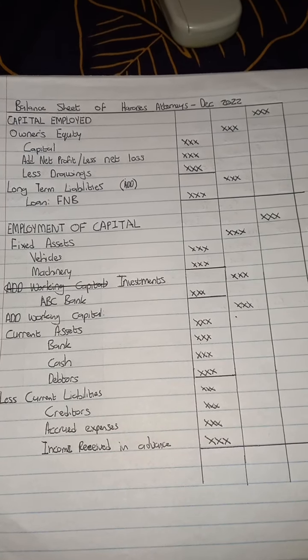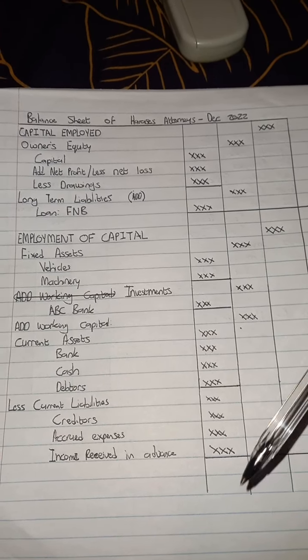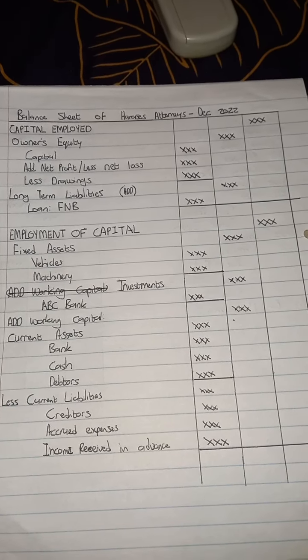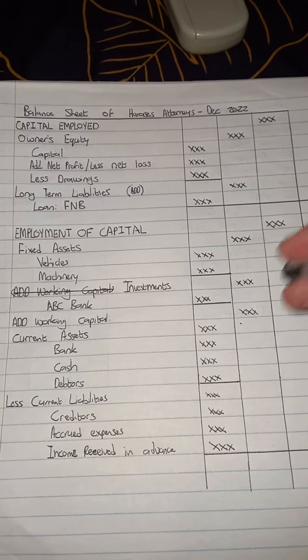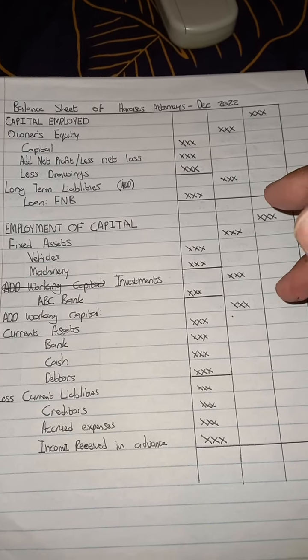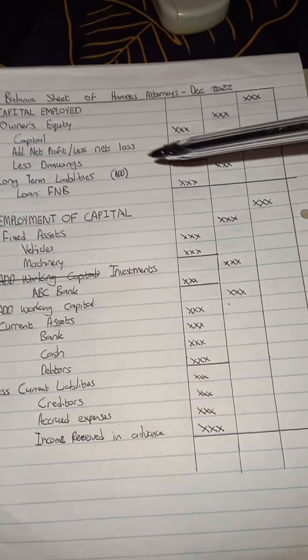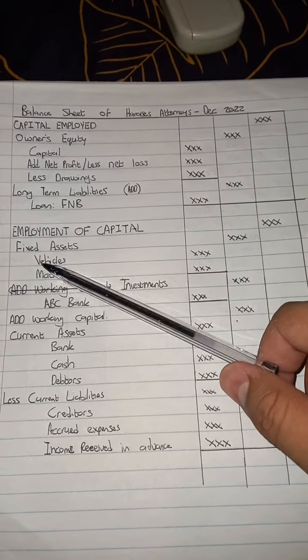The second part of the balance sheet is the employment of capital. Again, this basically means we want to see how you use the money and funds, or the funding, in the business. So, did you buy equipment? Did you buy land and buildings? What vehicles did you buy, etc., etc. So, with that, we start off with our fixed assets.